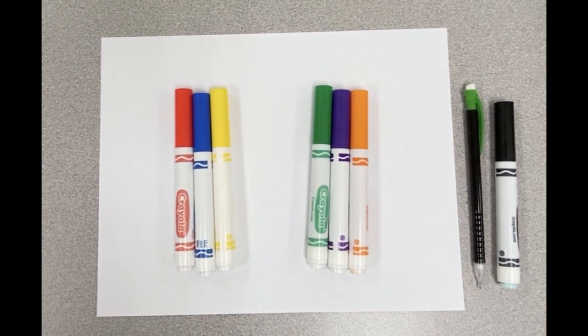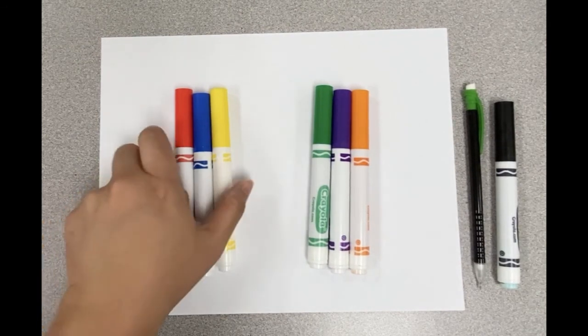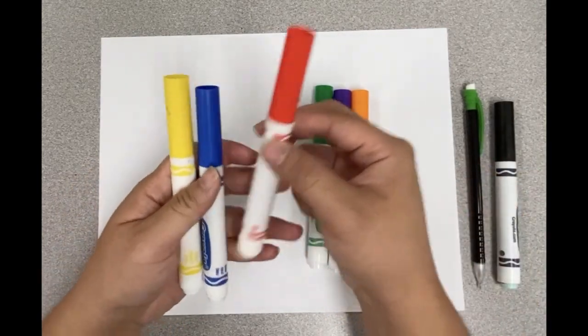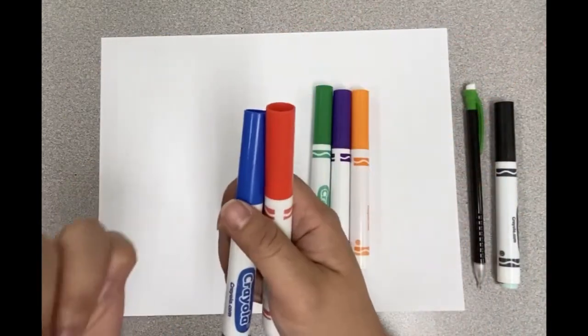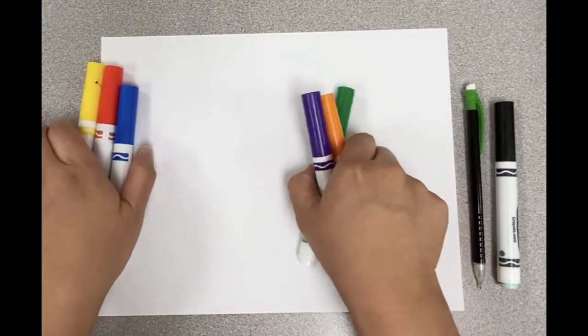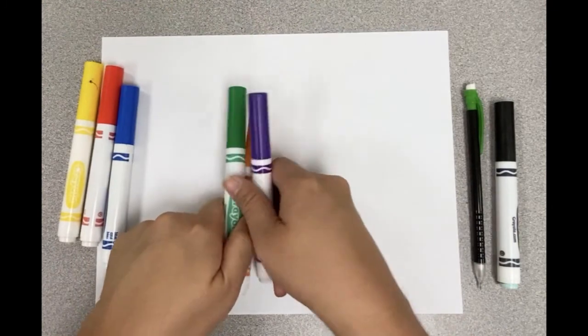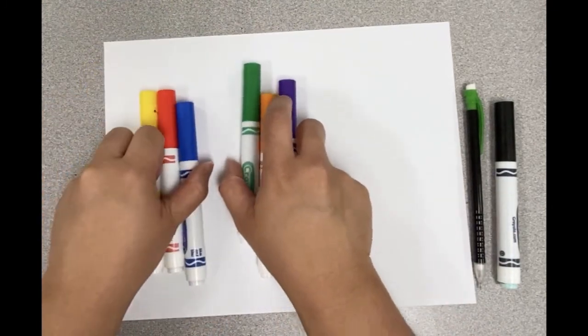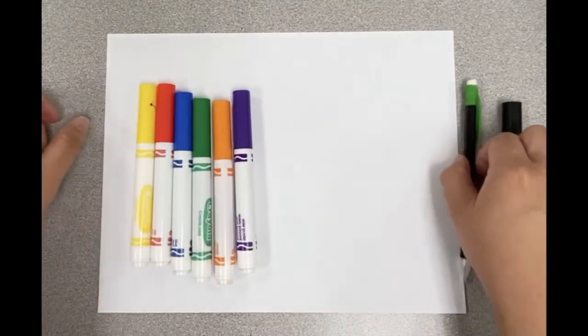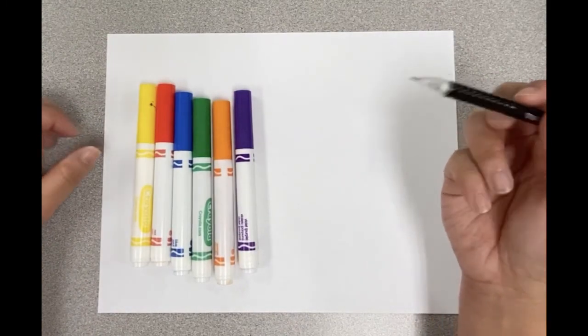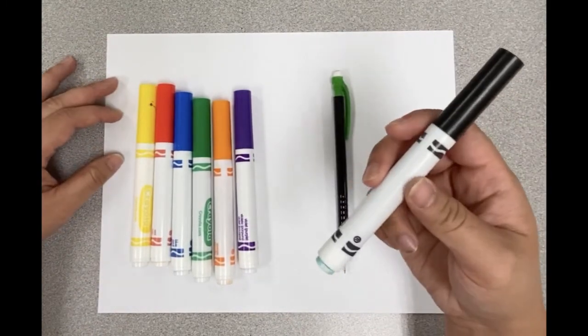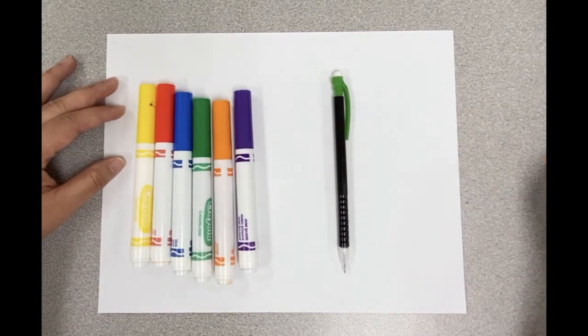Hello everybody. Today I'm going to show you how you can make your own color wheel using some coloring materials. So I grabbed some markers and I made sure I had the primary colors. So that is again red, blue, and yellow. And I also made sure I had the secondary colors, which are green, orange, and purple. Once I have my primary and my secondary colors, I also wanted to grab a pencil to sketch out my circle. And I grabbed a black marker so I can outline with this.